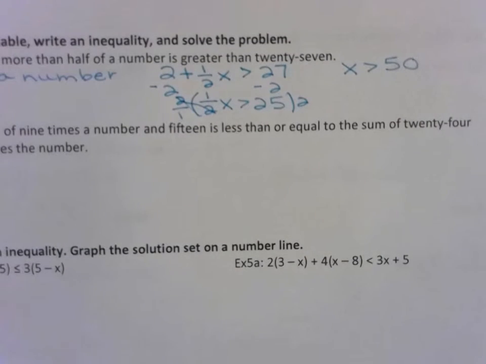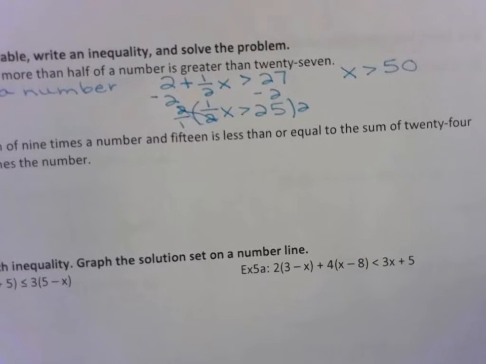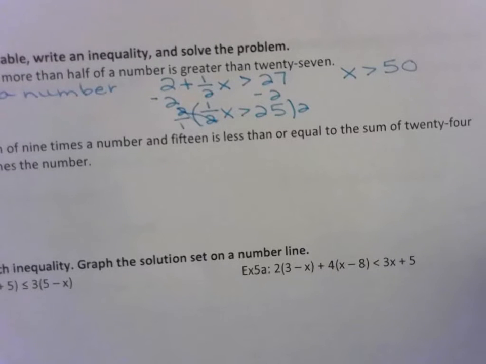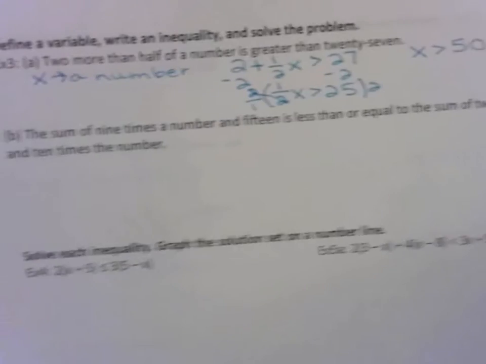Do I graph it on a number line? It doesn't say to, so you don't need to. But you can. I'm not going to count off, but you don't need to. Why do more work? Because then it makes a better explanation. Good. Okay.